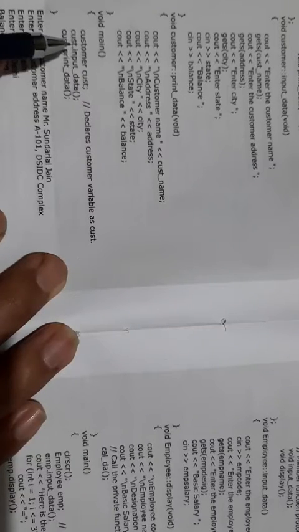The function body is written outside. To access this, we have to declare an object, so using the class name we declare an object cus. Similarly, we use the calling function cus dot input data, which calls this function.